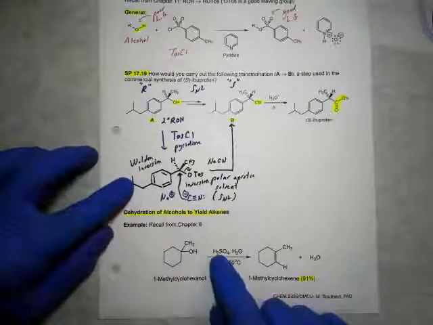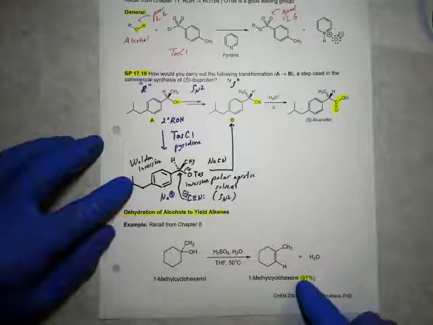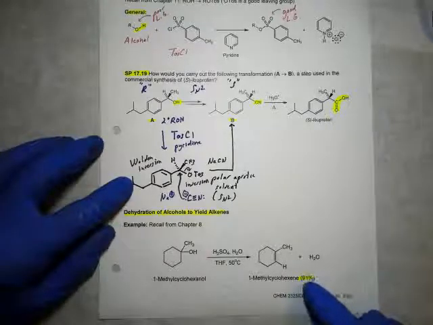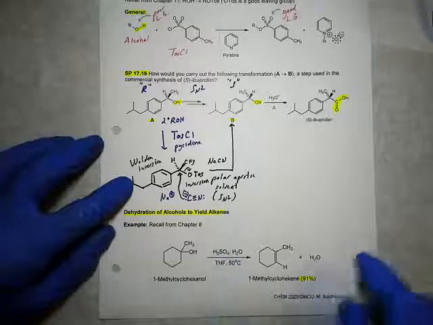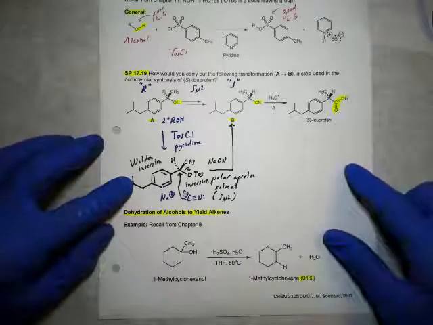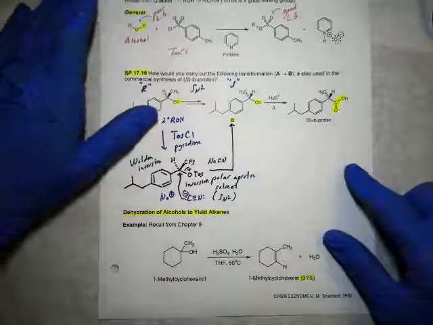But this is a very strong acid. These conditions are quite harsh, and while that yield's pretty good, that's an exception. Most of the time you don't get yields that are this good, okay? And primarily because these conditions are so harsh. Now, that being said though, let's just remind ourselves of how this works, okay? And the way I'm going to do that is by reminding you of the basic aspect associated with dehydration.